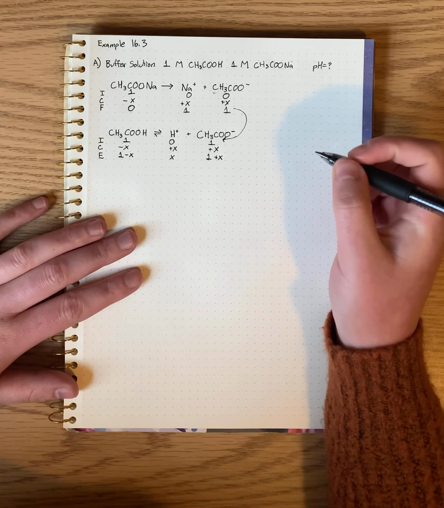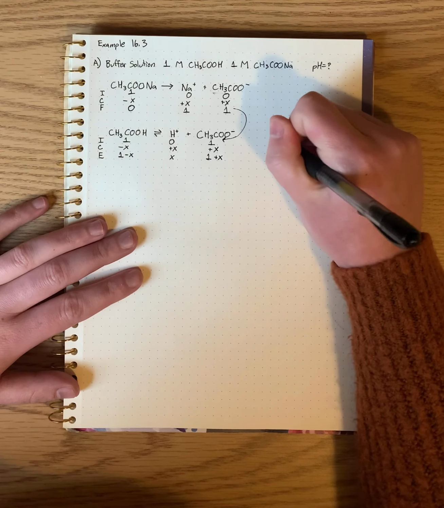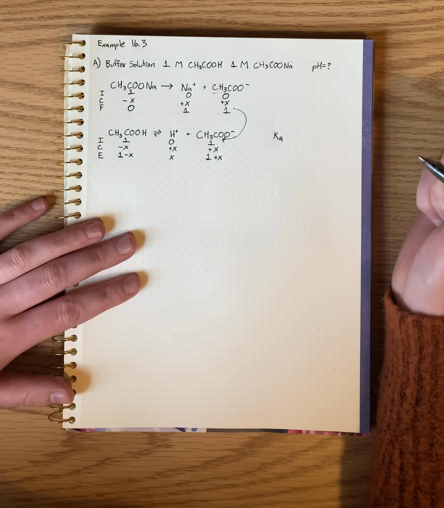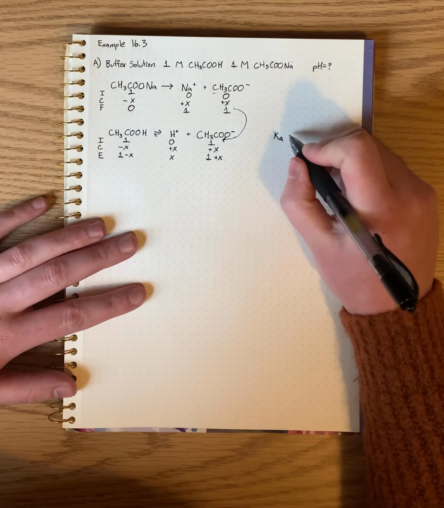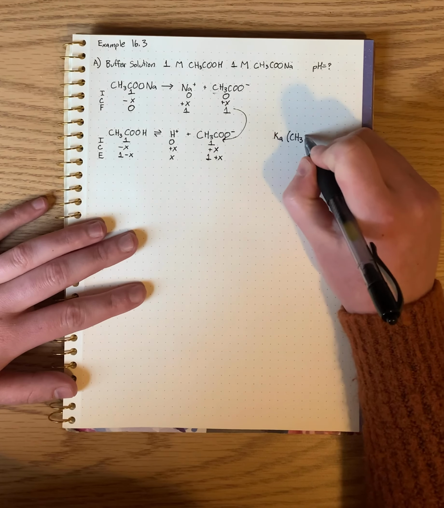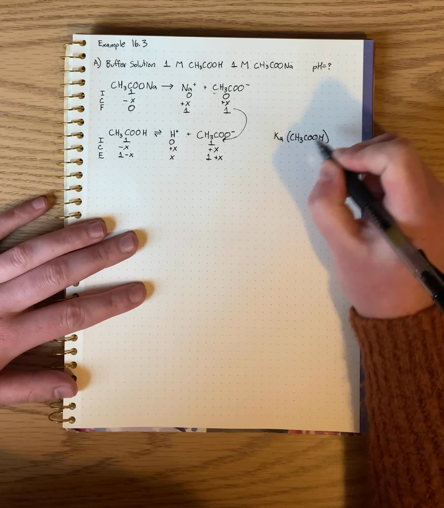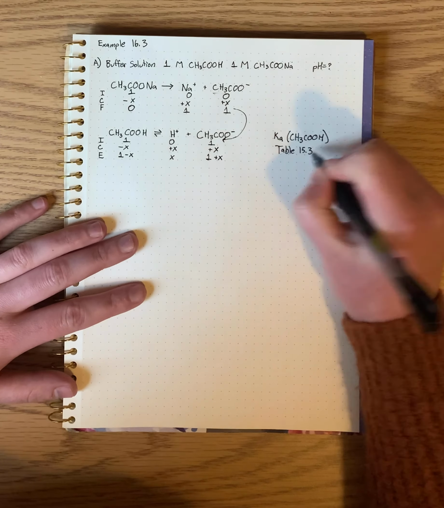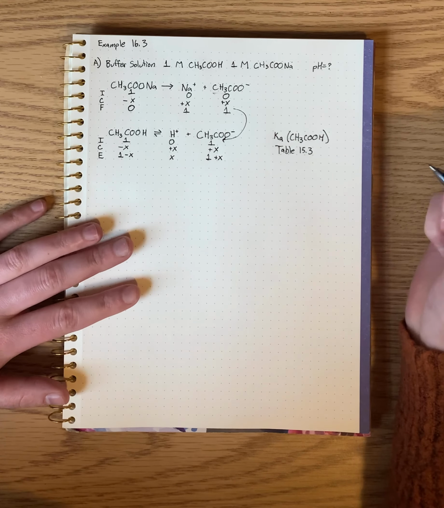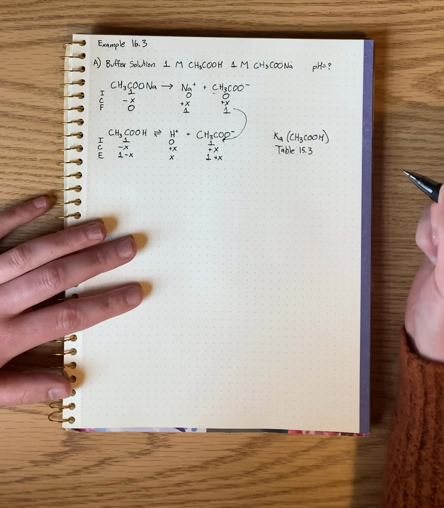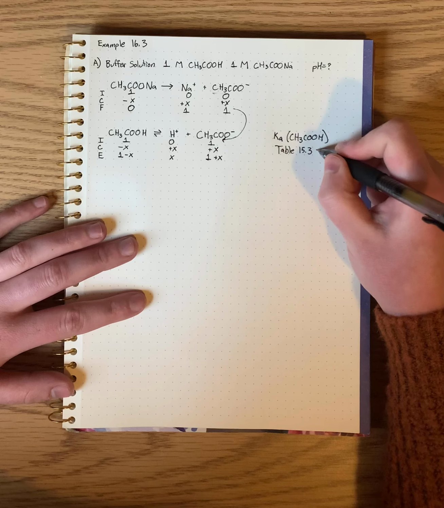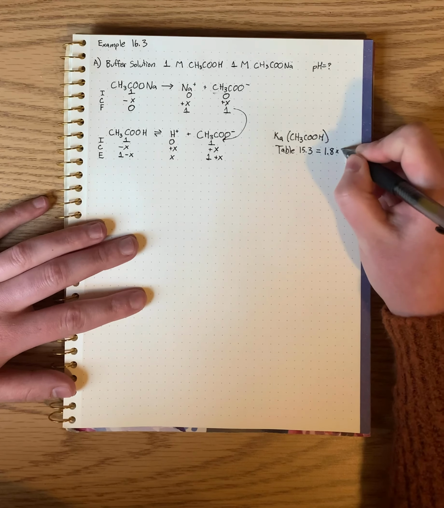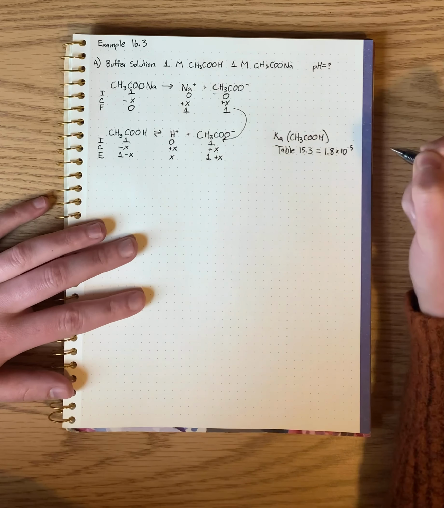And now what we need to do is look at our Ka. Our Ka for acetic acid can be found in table 15.3 from your book. That's where you're going to find a lot of these Ka constants. From this table, our Ka of acetic acid is 1.8 times 10 to the negative 5.